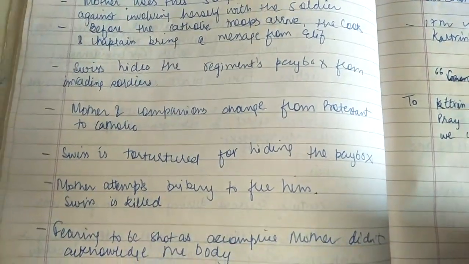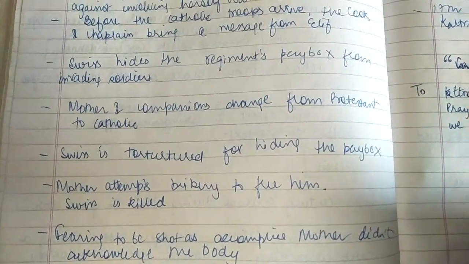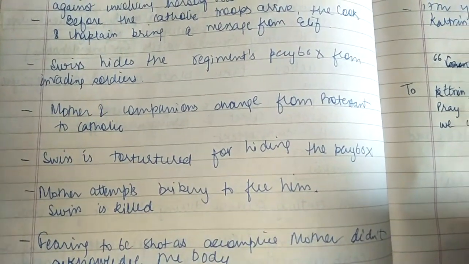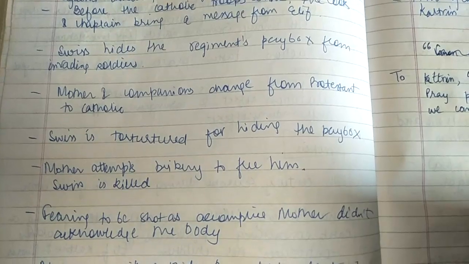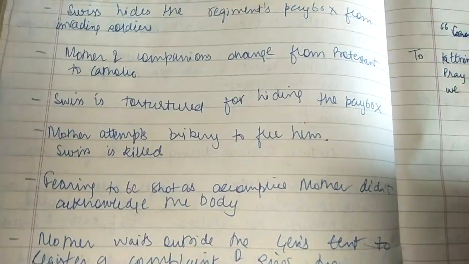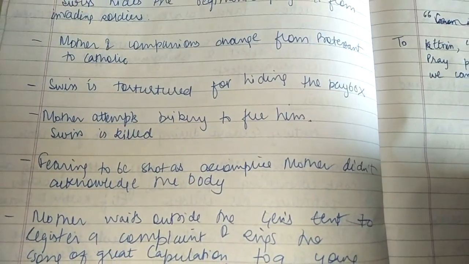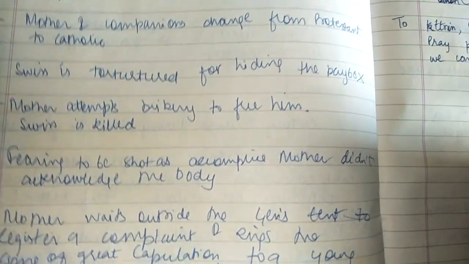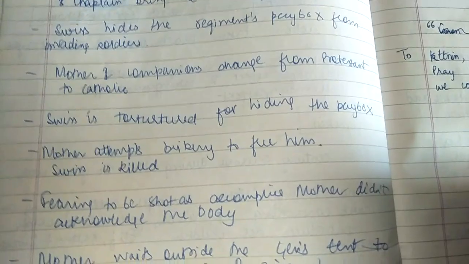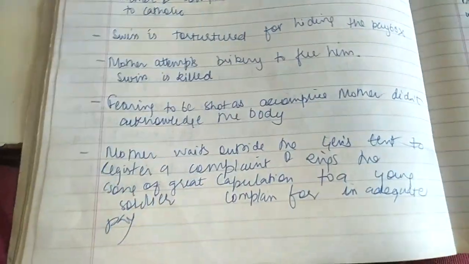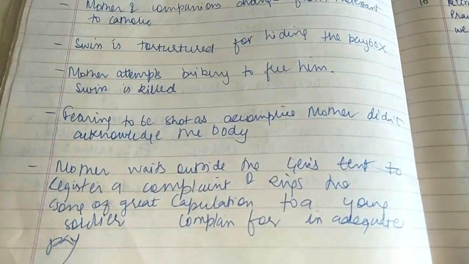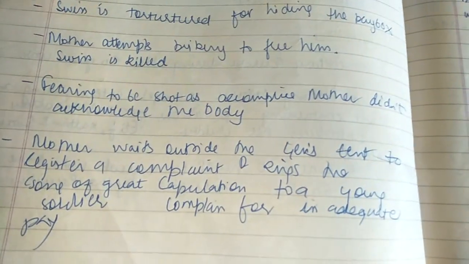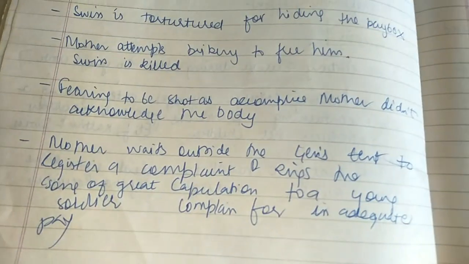So the other people who were staying there just changed their religion from Protestant to Catholic, just to protect themselves from the enemy, from the Catholics, so as not to be shot. Now we see that mother attempts a bribery to set him free, but it does not help, and Swiss is killed eventually.